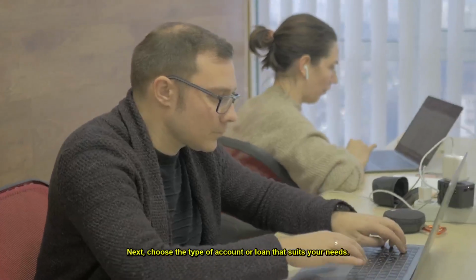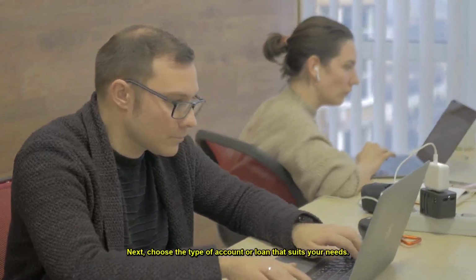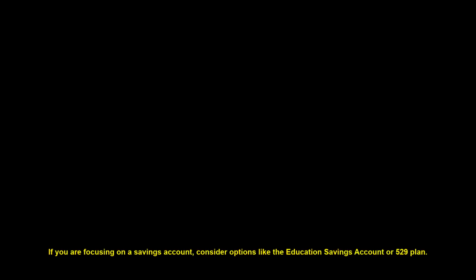Next, choose the type of account or loan that suits your needs. If you are focusing on a savings account, consider options like the Education Savings Account or 529 plan. Review the details for each option, including interest rates, fees, and tax benefits.